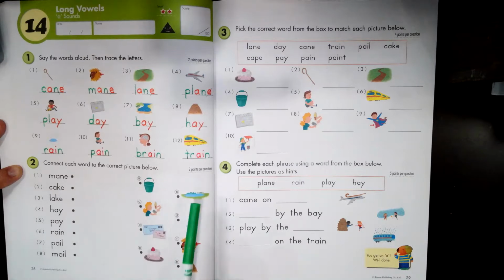Here's a pail, here's a lake. This person is paying for ice cream, so she can pay for ice cream. Here's some rain falling on the lake. This is some mail. This is the lion's mane. The arrow's pointing to the fur here. This is a cake, and this is hay.